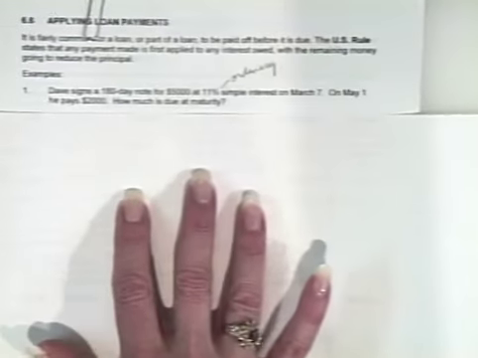Dave signs a 180-day note. It's for $5,000, 11% ordinary, which I didn't put in there, simple interest on March 7th. On May 1st, he comes up with some money from someplace and decides to pay $2,000 against that loan. How much is due at maturity? We have lots of questions that we need to answer.